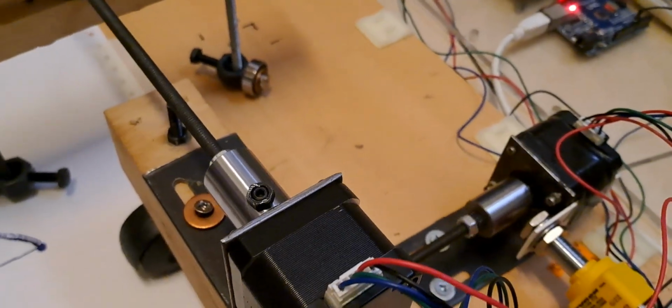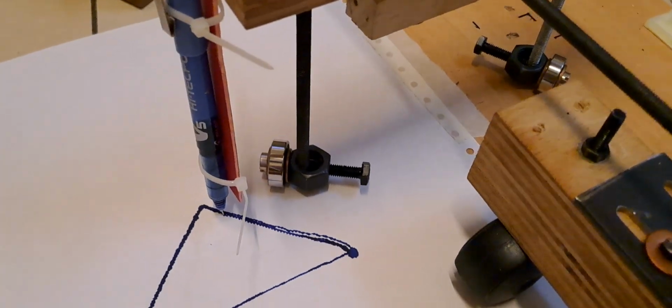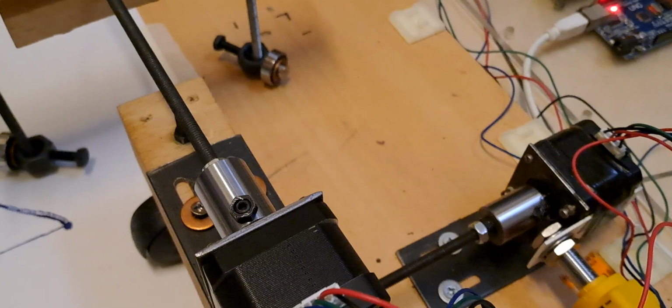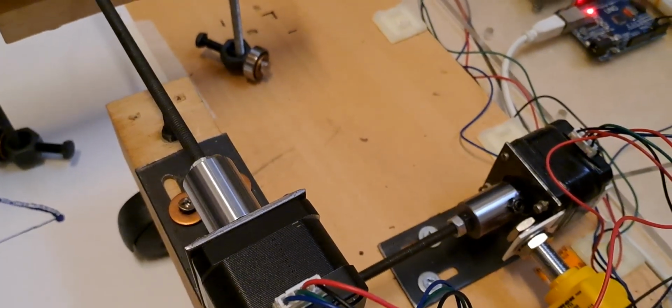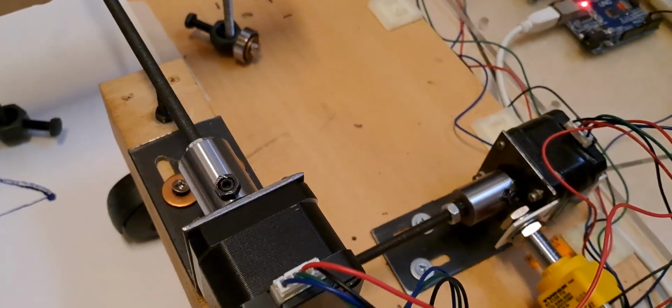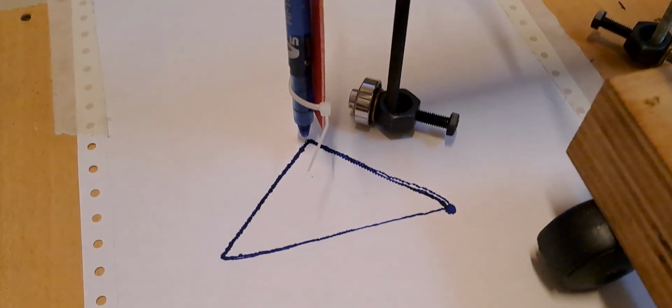You can see the direction of motion of the two stepper motors while drawing a line at this angle. See, this is how it is drawing.